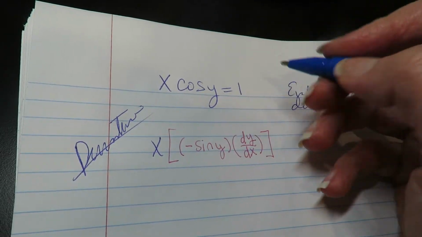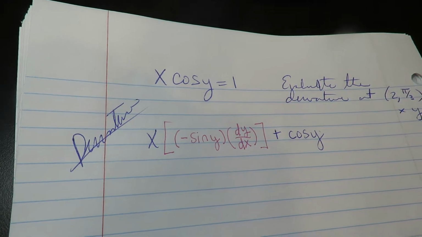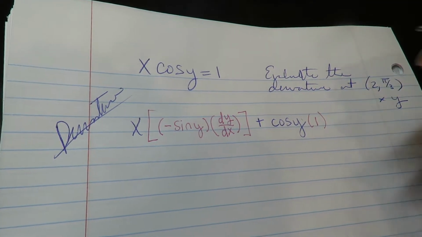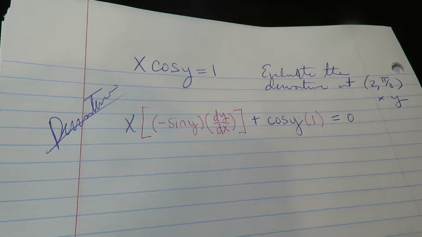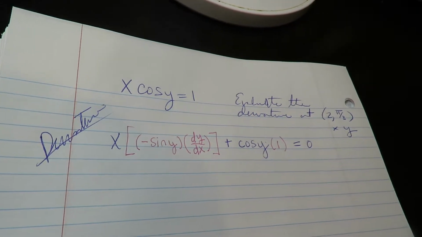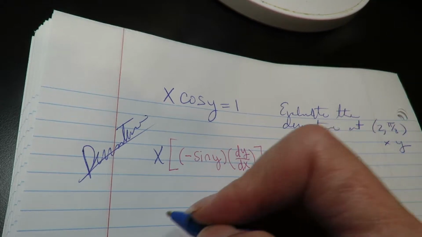So that's first times the derivative of the second, now plus second times derivative of first equals 0. Okay, so we have to isolate dy dx. Let me just add a simplification step here.